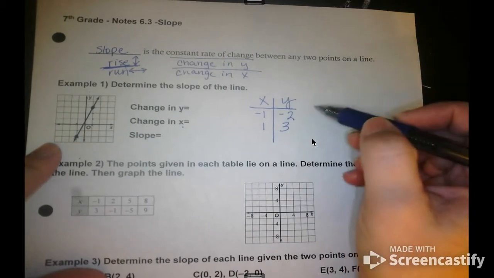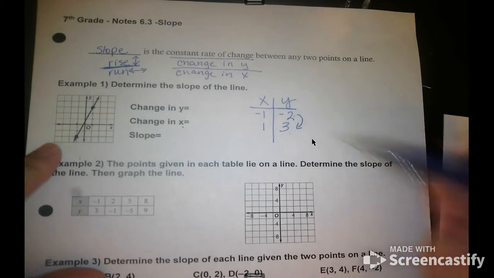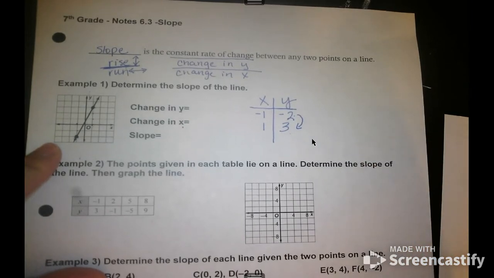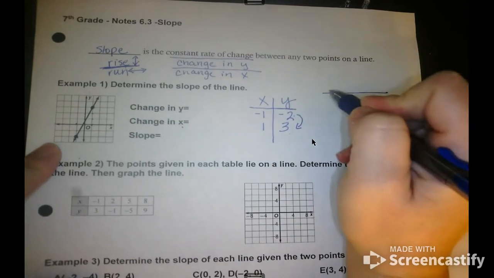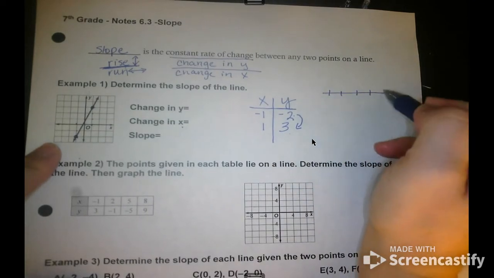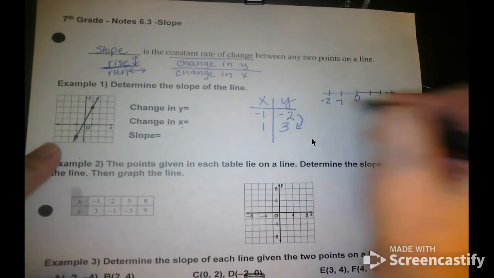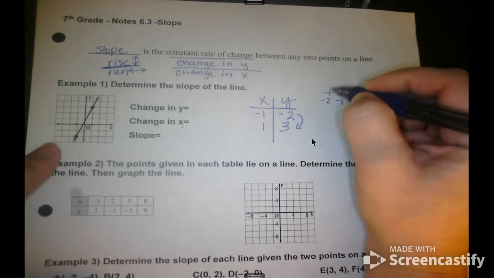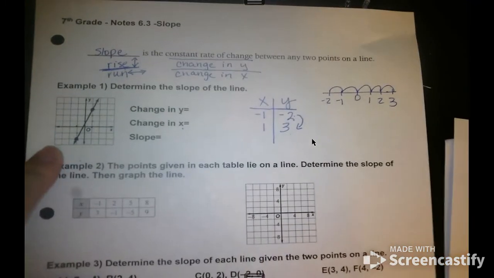Okay, so I have to figure out, how is my y changing? How do I get from -2 to 3? Let's think about this on a number line. Okay, so I have 0. This is -2. This is -1. 1, 2, 3. How many times did I have to go over? 5.